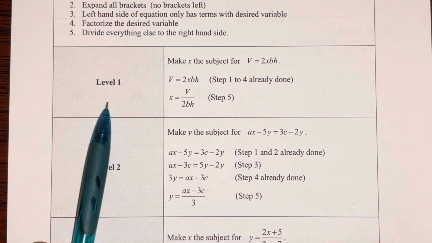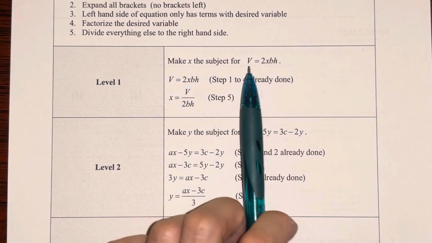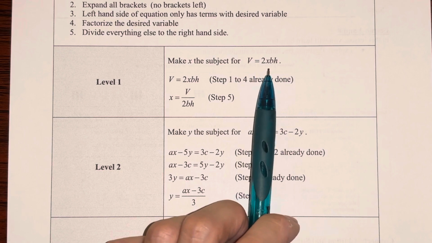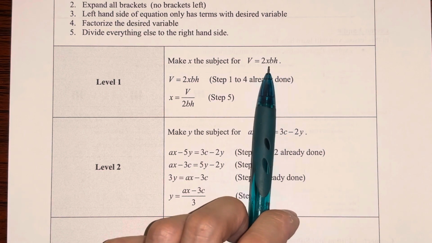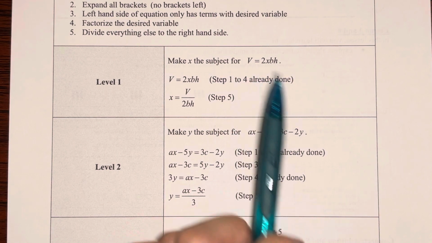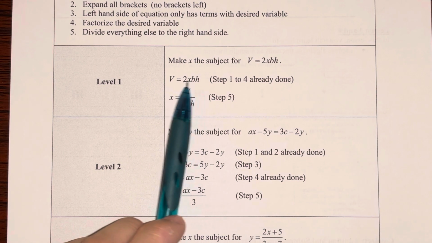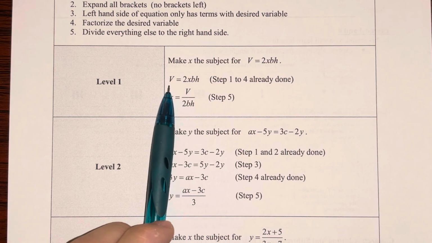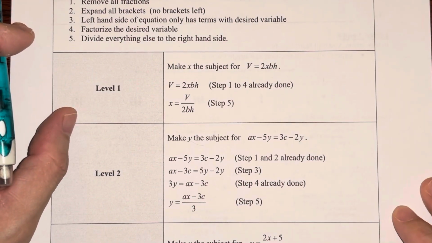Okay, so level 1. You will probably never see this in O-levels, but never mind. So for this equation, let's make x the subject. This is very easy because there's only one x here, and it's already all times together. So basically, 2, b and h just need to divide over to the other side. I just take 2b and h, because these are all the things I don't want. I want x only, right? 2bh divide to the other side, you get this. One step, we are done. There's no need to do anything else.